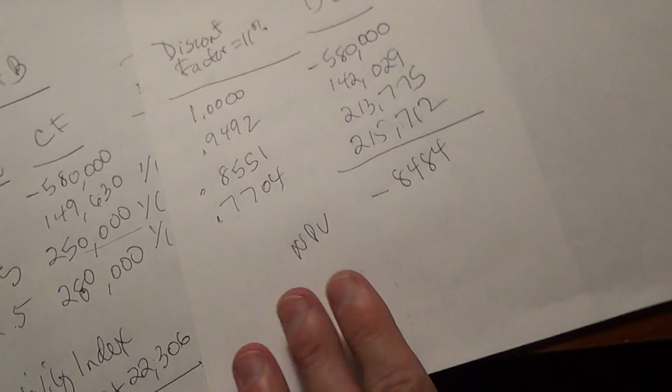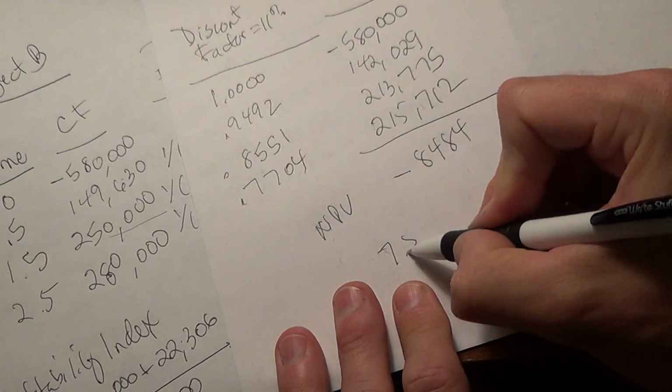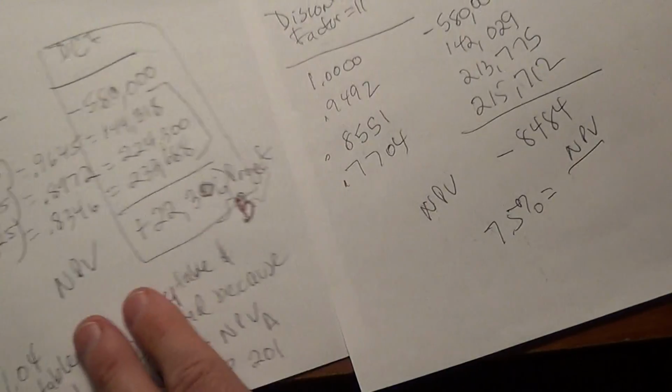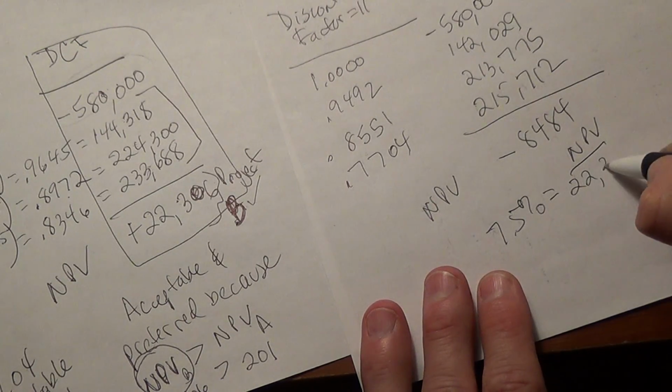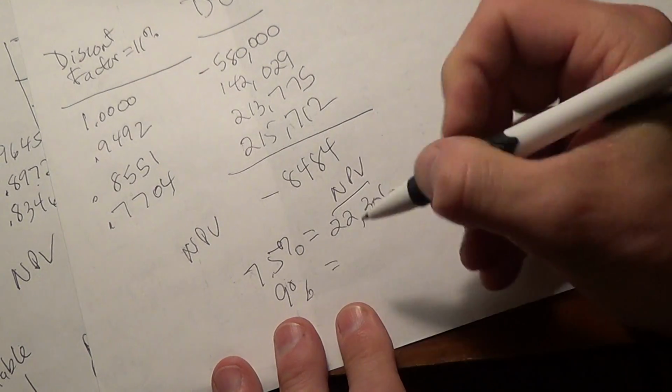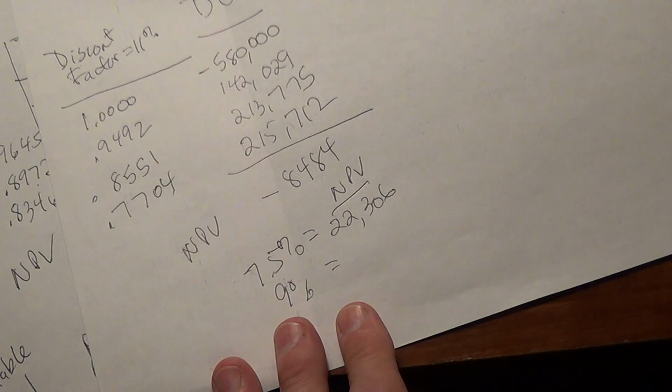So when we use 7.5%, we got an NPV of 22,306. When we use 9%, we got a net present value of 8727.